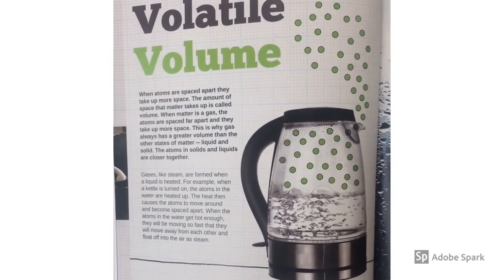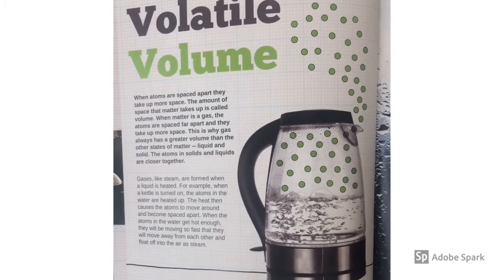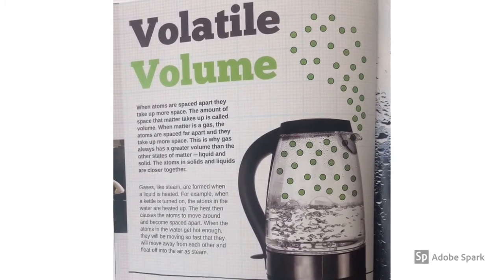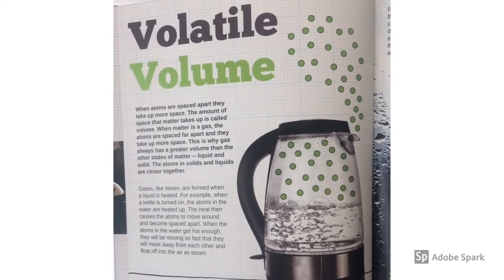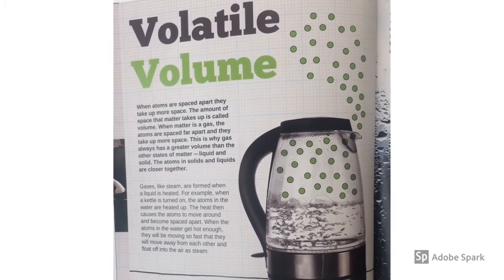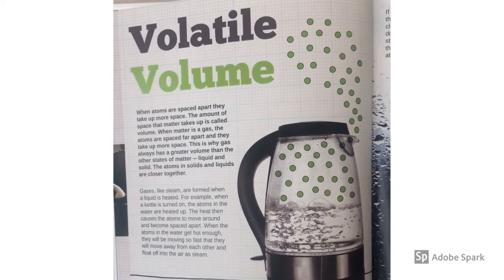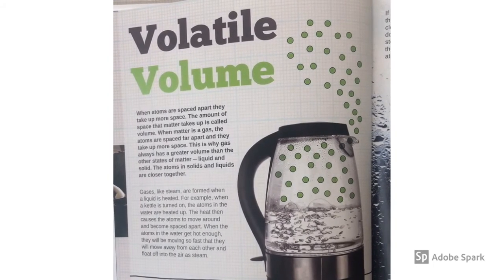Gases like steam are formed when a liquid is heated. For example, when a kettle is turned on, the atoms in the water are heated up. The heat then causes the atoms to move around and become spaced apart. When the atoms in the water get hot enough, they will be moving so fast and they will move away from each other and float off into the air as steam.